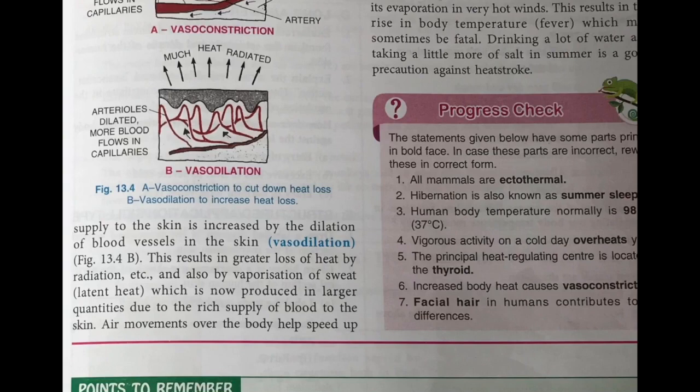The blood supply to the skin is increased by dilation of the blood vessels, that is vasodilation. Dilation means it becomes bigger. Okay, so more blood will flow towards the skin. As a result, there is loss of heat by radiation and also by vaporization of sweat, which is now produced in very large quantities because there is lots of blood supply to the skin.